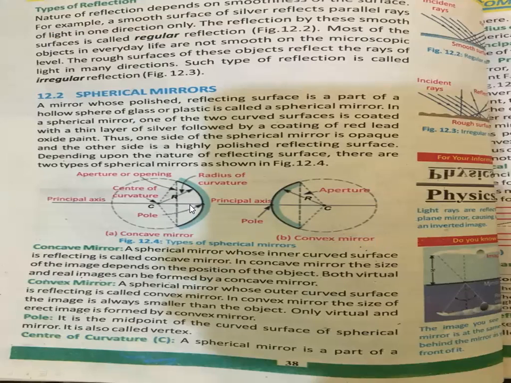The spherical mirror whose inner curved surface is reflecting is called a concave mirror. In a concave mirror, the size of the image depends on the position of the object. Both virtual and real images can be found with a concave mirror. So this is the concave mirror, and this is the convex mirror. In the concave mirror, the inner surface is reflecting and the outer surface is polished. But in the convex mirror, the inner surface is polished and the outer surface is reflecting. This type of mirror is called a convex mirror.